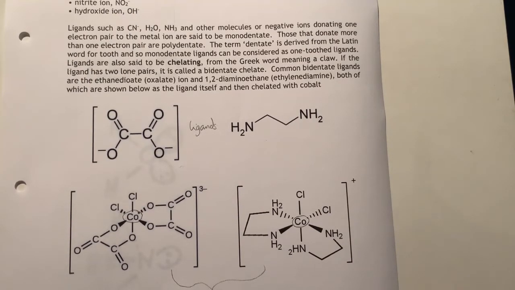Ligands such as cyanide, water, and ammonia and other molecules or negative ions donating 1 electron pair to the metal ion, so that's forming 1 dative bond with the metal ion, are said to be monodentate. Those that donate more than 1 electron pair are polydentate. The term dentate is derived from the Latin word for tooth, and so monodentate ligands can be considered as one-toothed ligands.